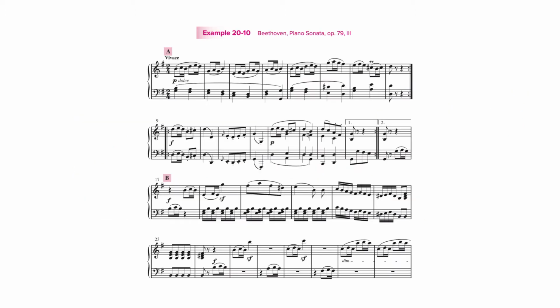This is an example of 5-part rondo form. Let's examine the structure first. We have the A part at the beginning as usual, and our key is G major. And you see it is labeled here B part. You may ask why B part? Why does B part begin in measure 17 and not in measure 9, for example?